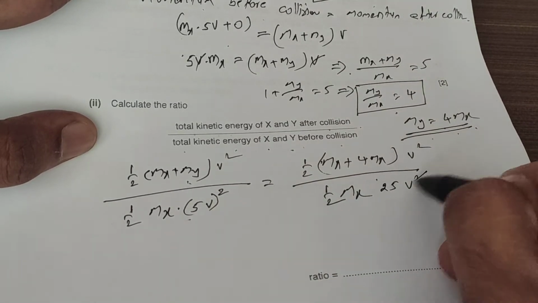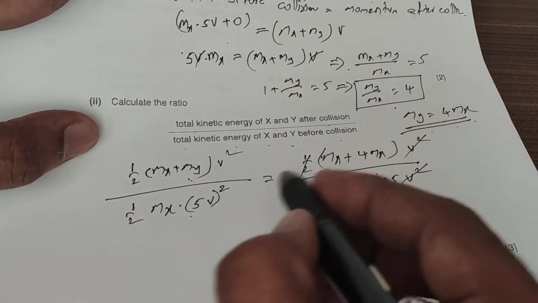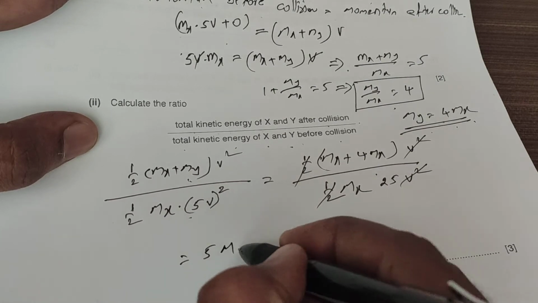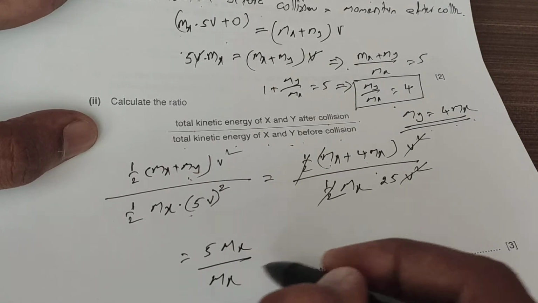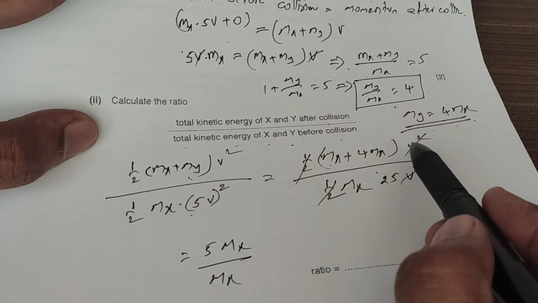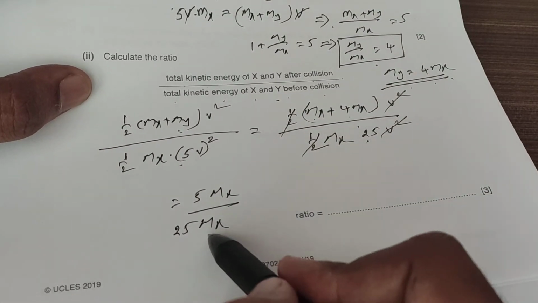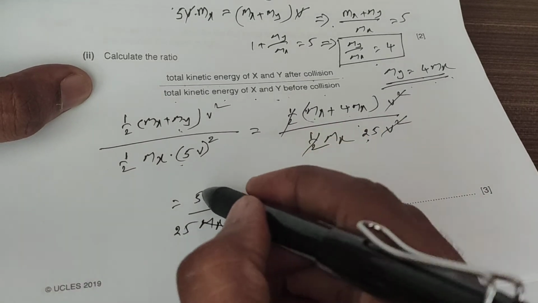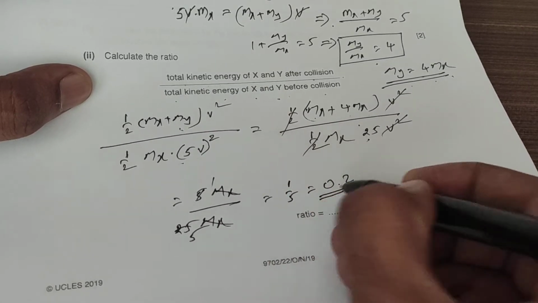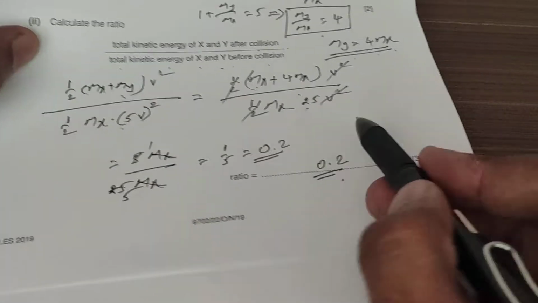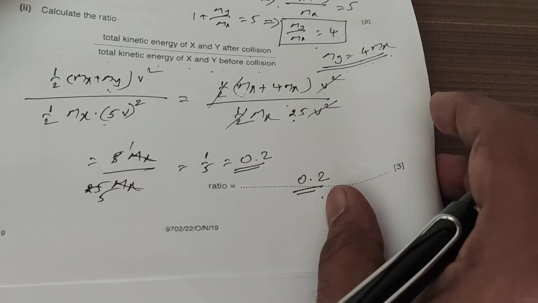Remember, guys. So the v squared cancels, half cancels, and then in the numerator what is left? 5mx, because mx plus 4mx is equal to 5mx, divided by 25 mx, because you should not forget this 25, right? So mx cancels, 5 ones are 5, 5s cancel, so 1 over 5, which is equal to 0.2. So the ratio is expressed in decimals. Okay, 0.2.